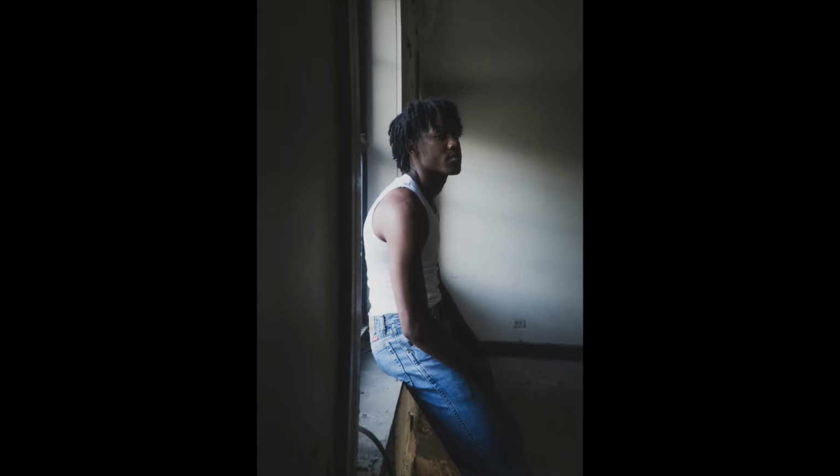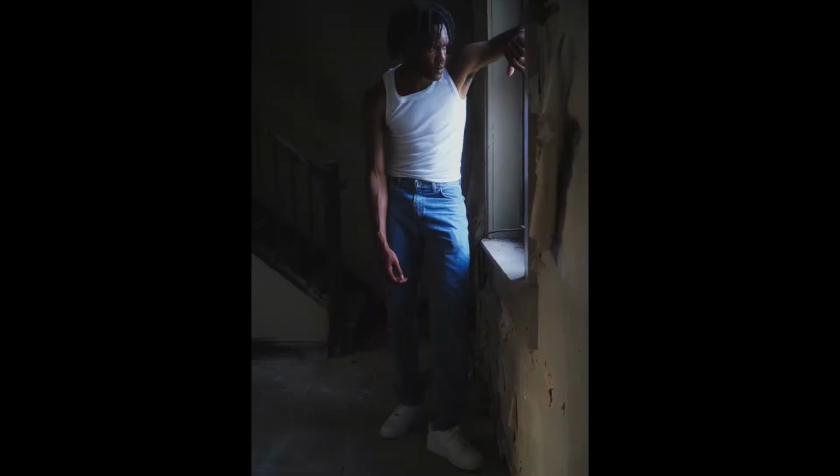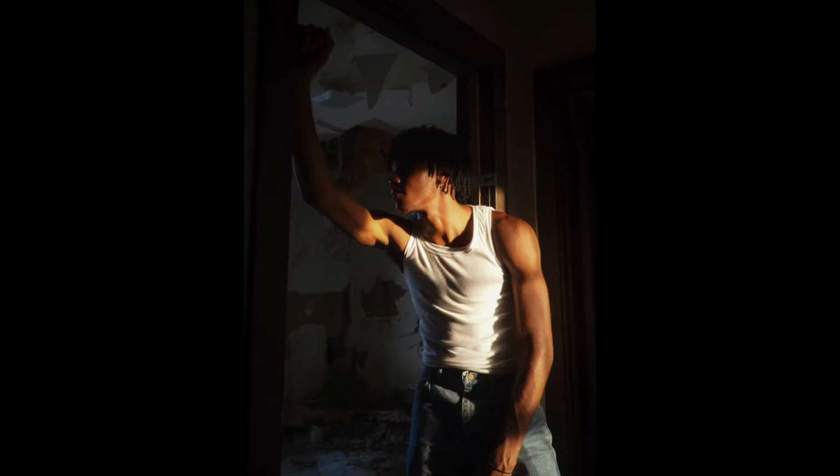He was just sitting there, looking and embracing his surroundings and how different it was, and how it's not the way that he remembered it. It's significantly different.